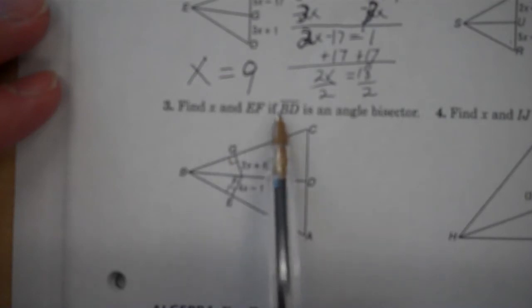And what I'm going to look at now is number 3. It says find x and EF if BD is an angle bisector. So this angle CBA is being bisected by BD. Now we have an angle bisector theorem that says that any point on the angle bisector is equidistant from the sides.